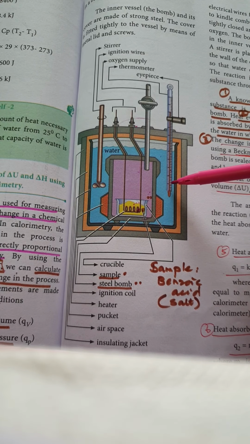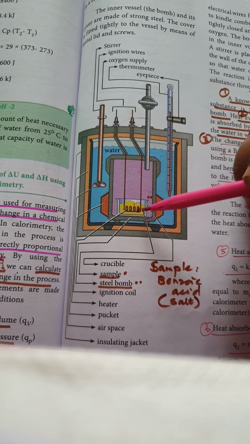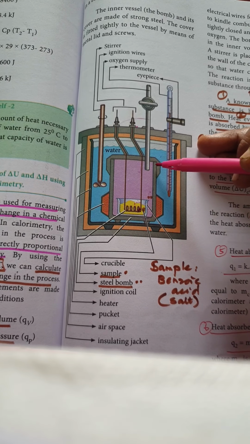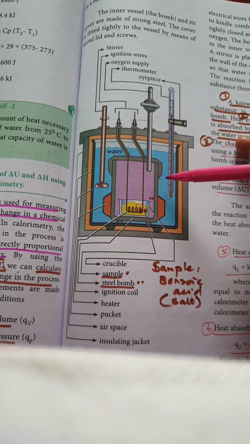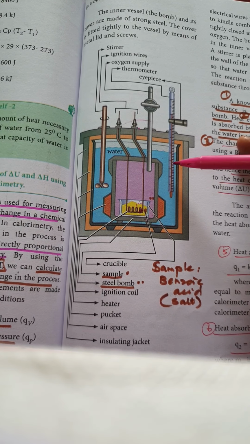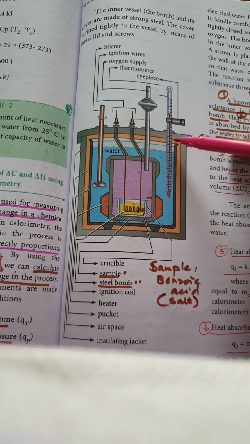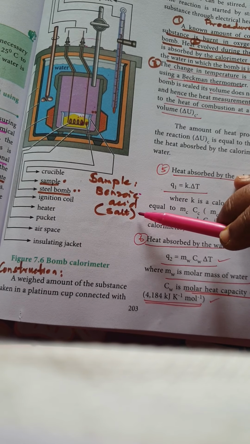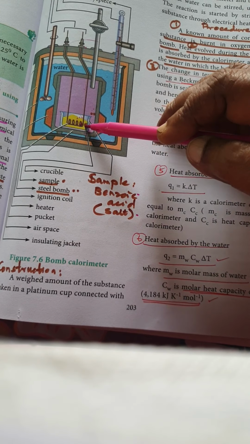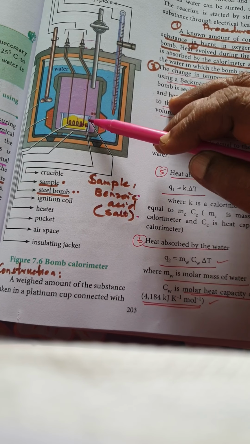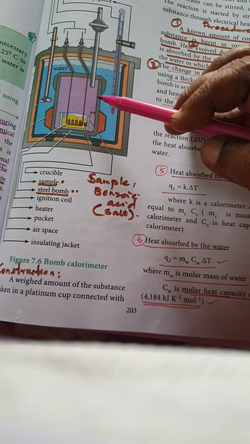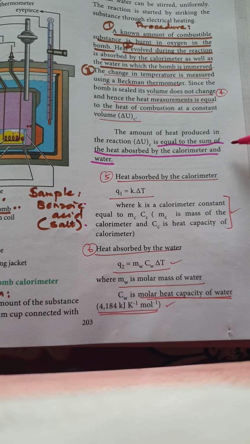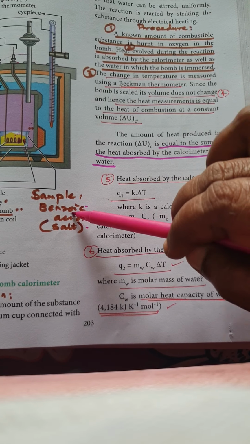Before this combustion reaction, the temperature of this whole system, which is immersed in water, is measured. That's the initial temperature. Now when it burns, it gives out heat, and that heat is dissipated using a stirrer into the water, and the temperature of the water rises, so the final temperature after combustion can also be measured. The sample under study here is benzoic acid, which is in a solid state. So the benzoic acid can be used for the measurement of the delta U and delta H values.